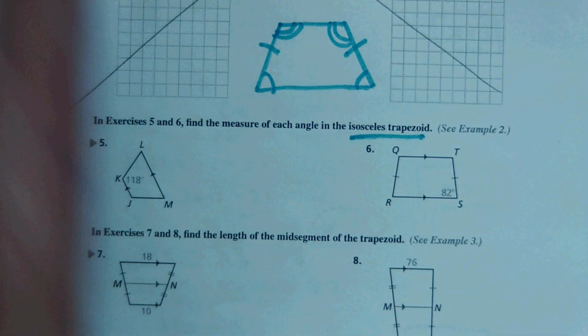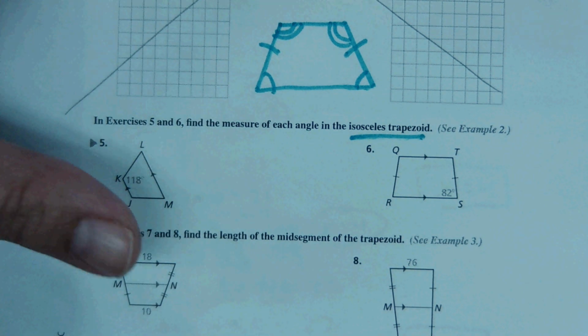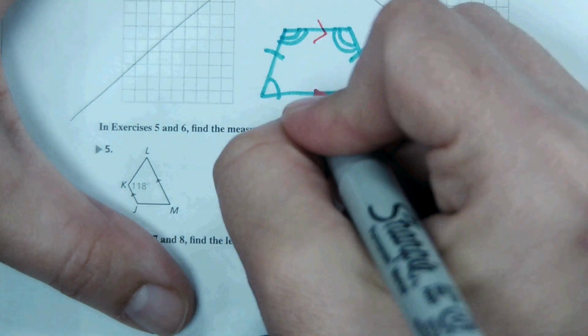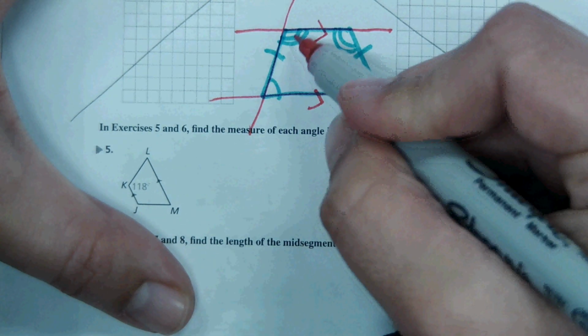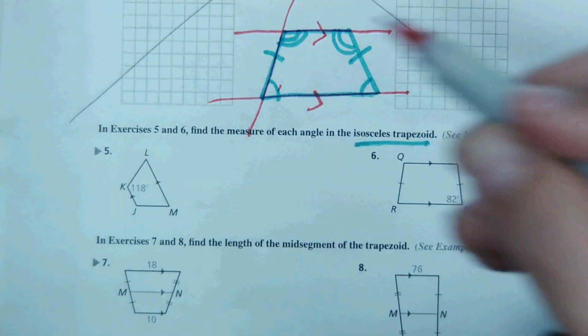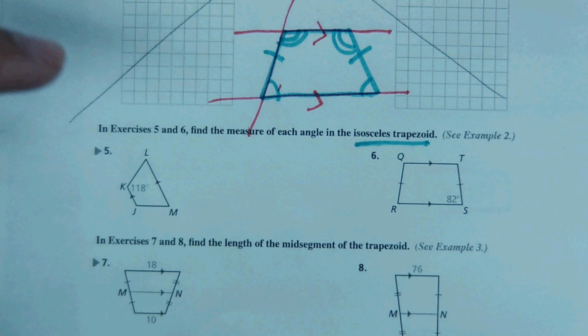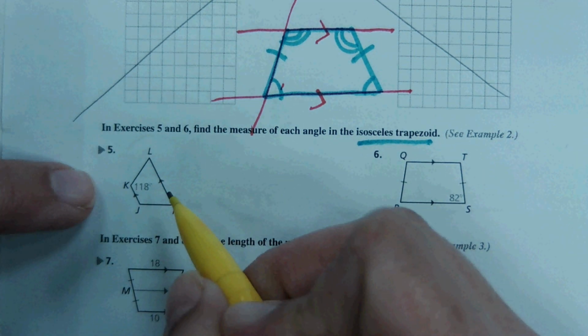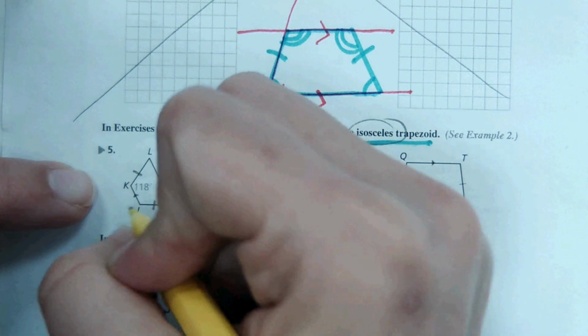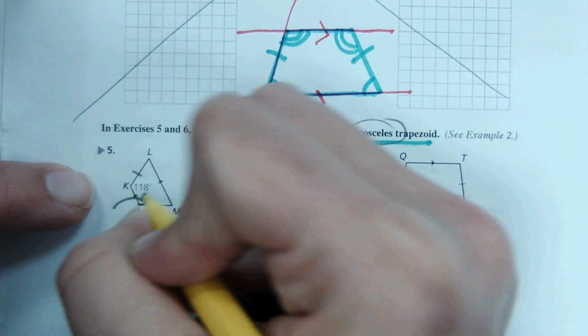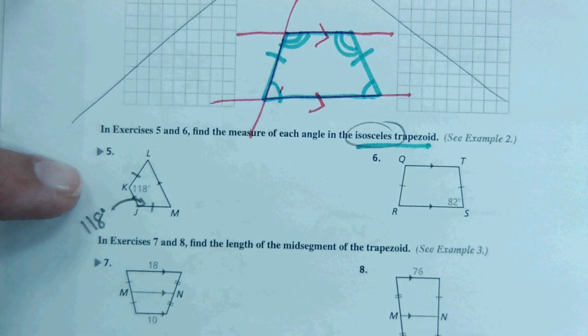And then because you have those parallel lines, this is parallel to this, you have parallel lines and a transversal, meaning that the consecutive interior angles are supplementary. So that's what we need to know for these problems. So for number 5, it shows one of the angles as 118. It does say it's isosceles, so that means this base angle right here is also 118 degrees.